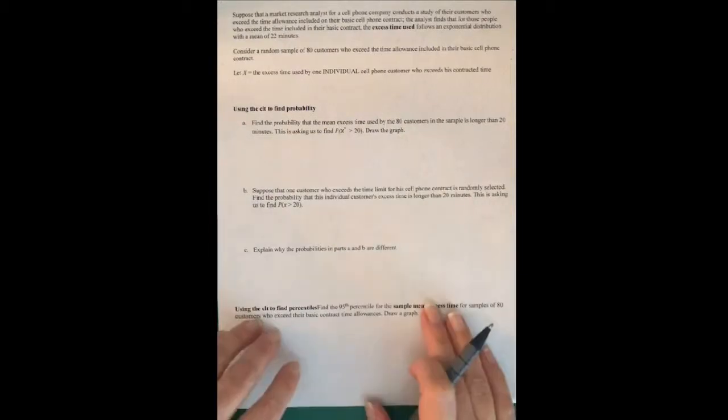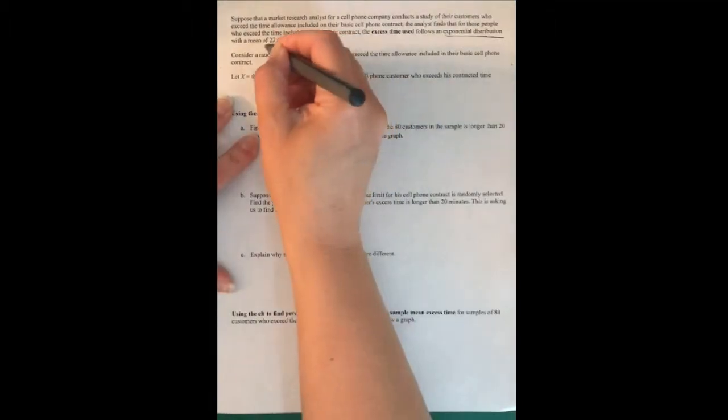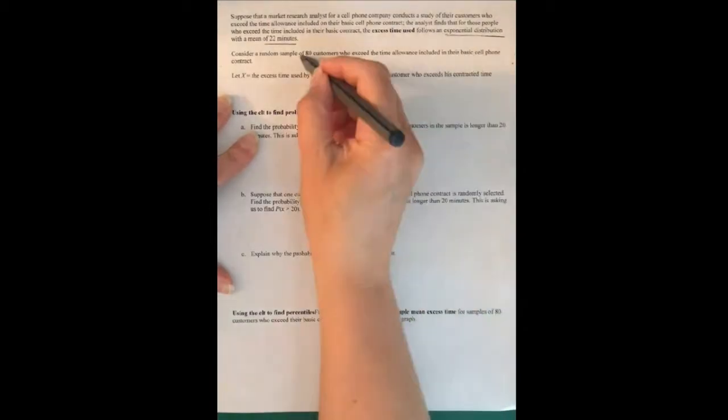Let's continue on with some more examples. Suppose that a market research analyst for a cell phone company conducts a study of their customers who exceed the time allowance included on their basic cell phone contract. The analyst finds that for those people who exceed the time included in their basic contract, the excess time used follows an exponential distribution with a mean of 22 minutes. Consider a random sample of 80 customers who exceed the time allowance included in their basic cell phone contract.